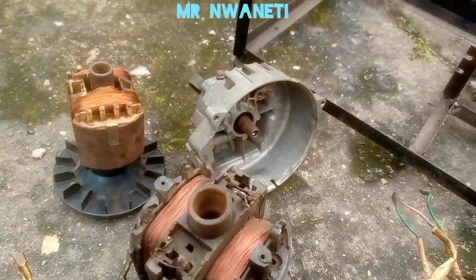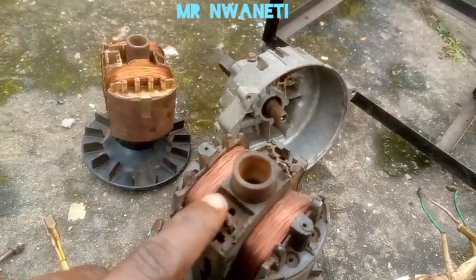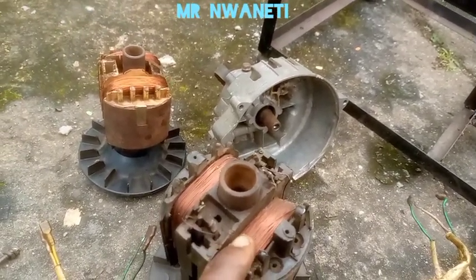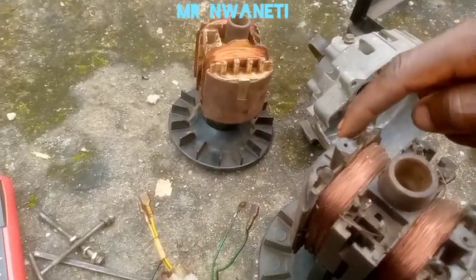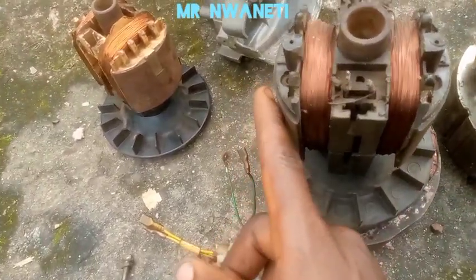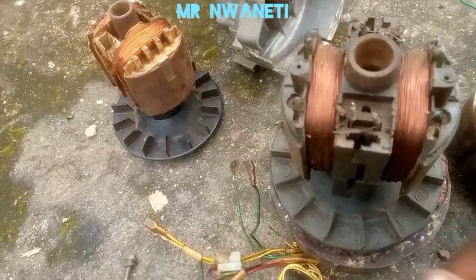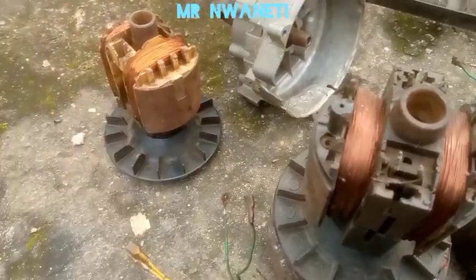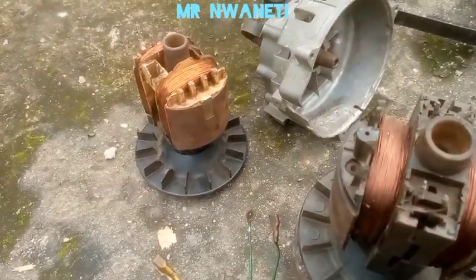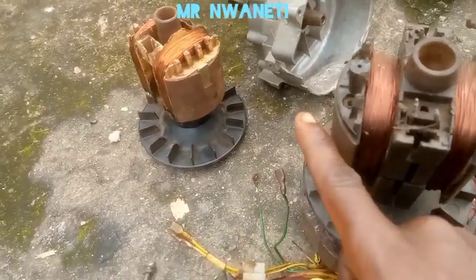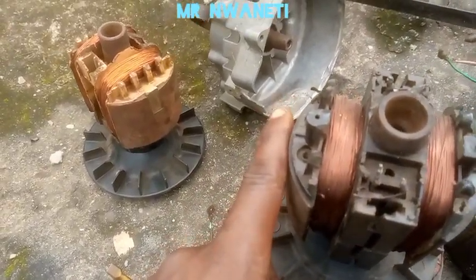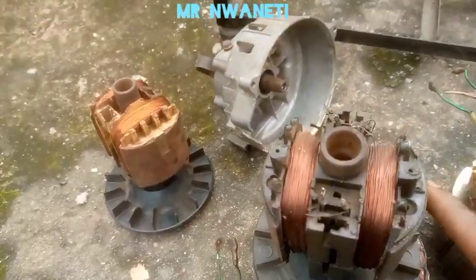Which means that even when you remove one wire from this 12-volt armature, it can carry on. Assuming this is south and this is north, even if the south has a problem, the north can continue working, but the voltage will reduce. If the north pole gets a problem, the south can continue working.